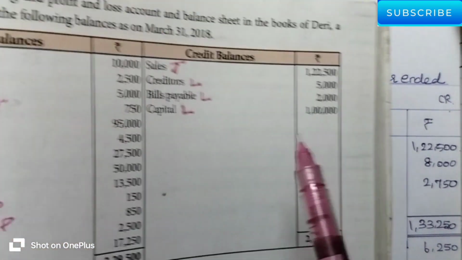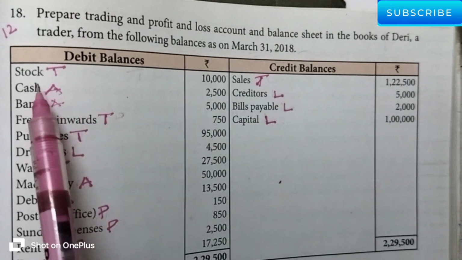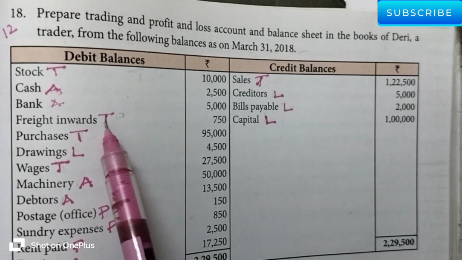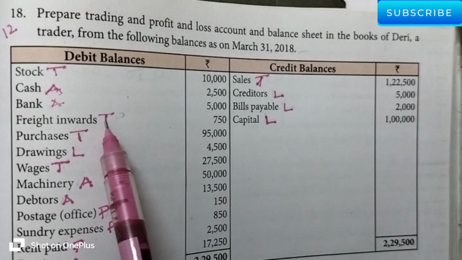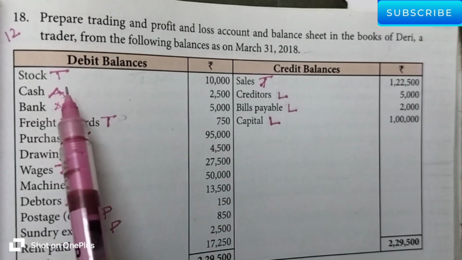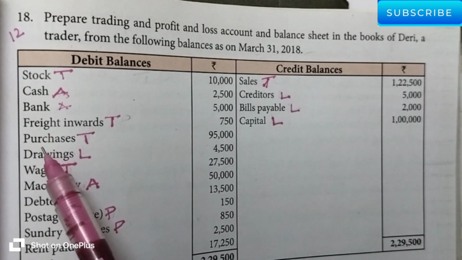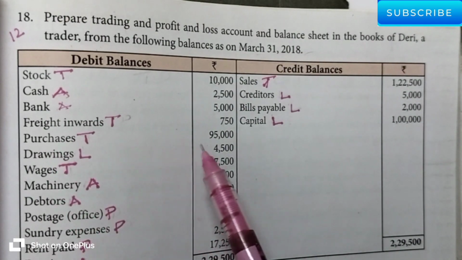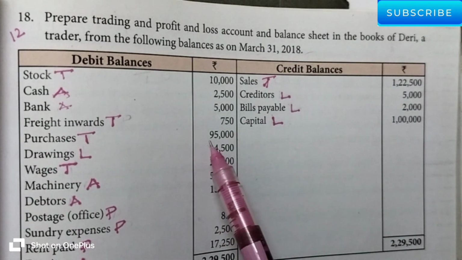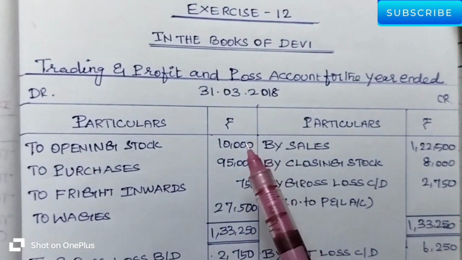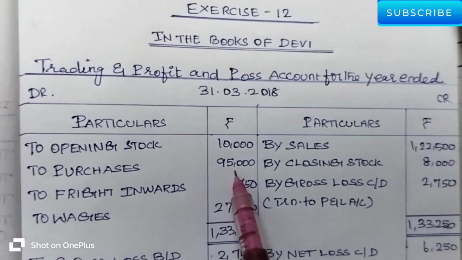Now you are preparing the trading account only, so you have to look at the items marked T only, because we are preparing the trading account. After entering the opening stock, you enter purchases, rupees 95,000. They didn't give purchases return, so you enter purchases 95,000 on the outer amount column. So on the debit side write To purchases 95,000.